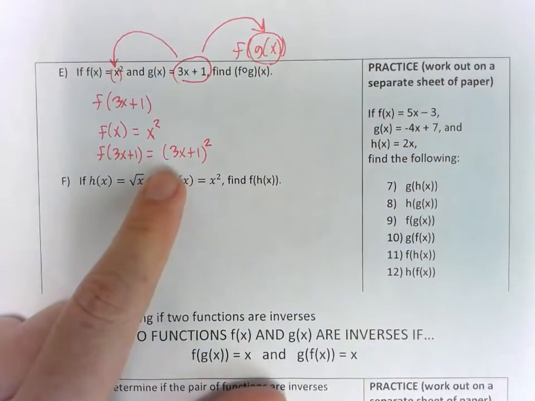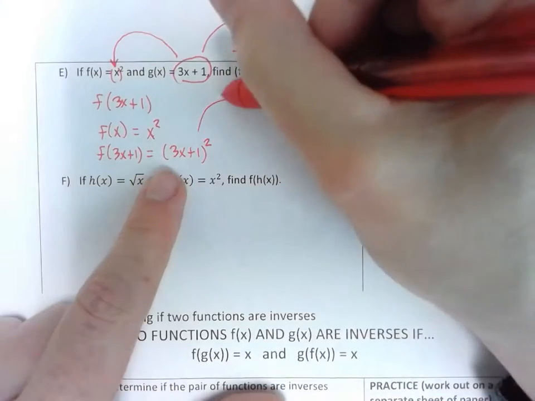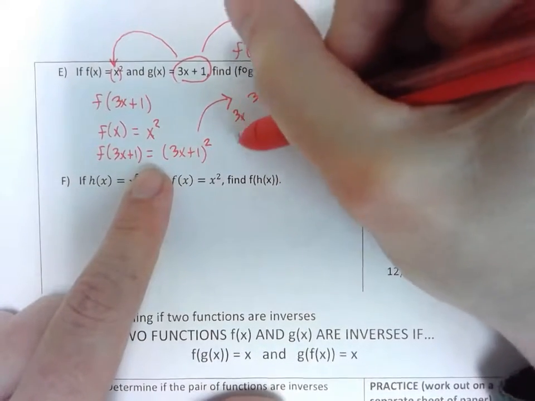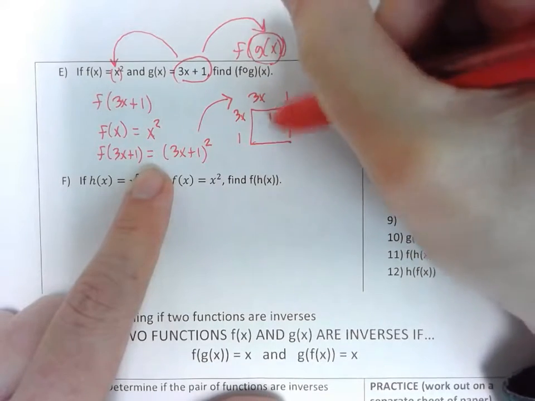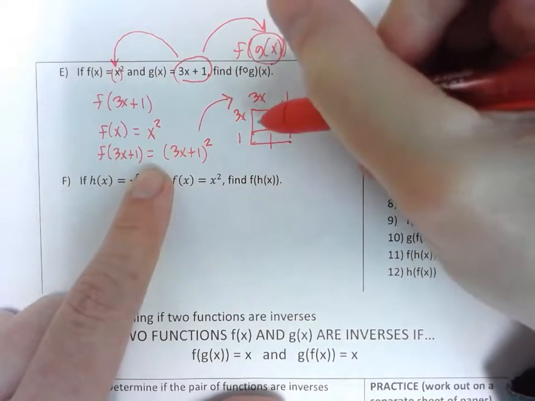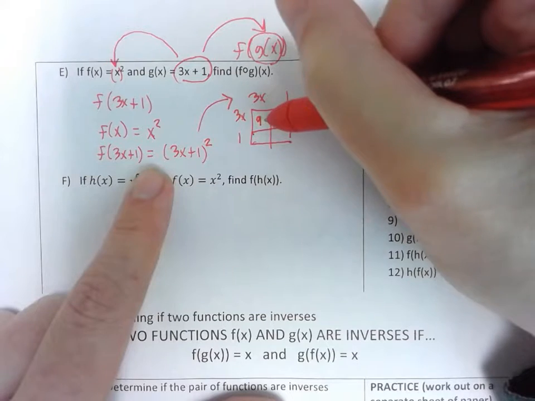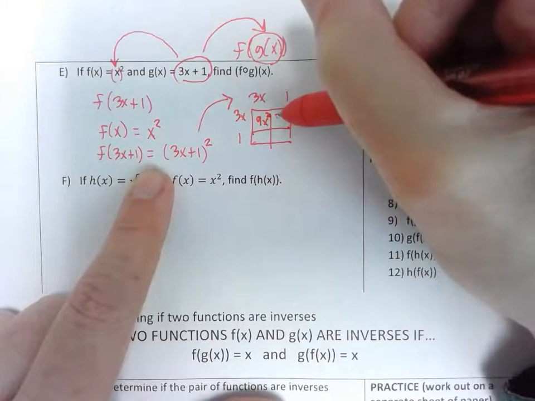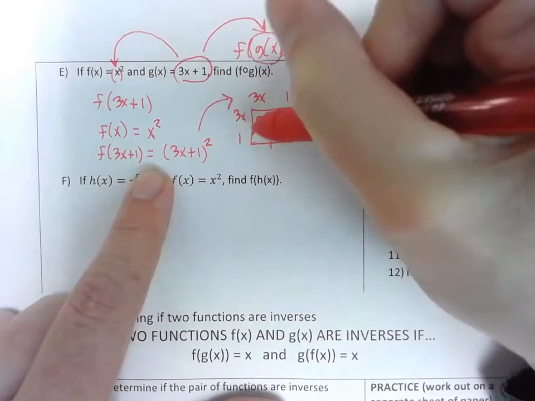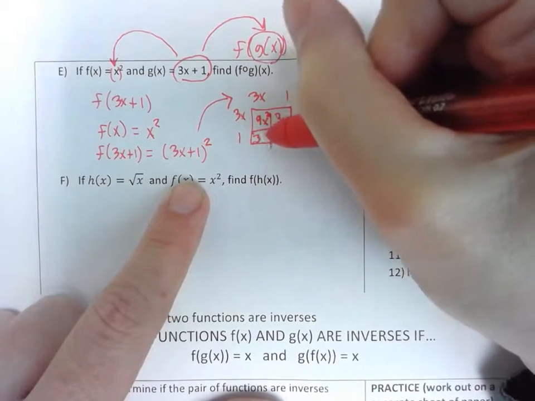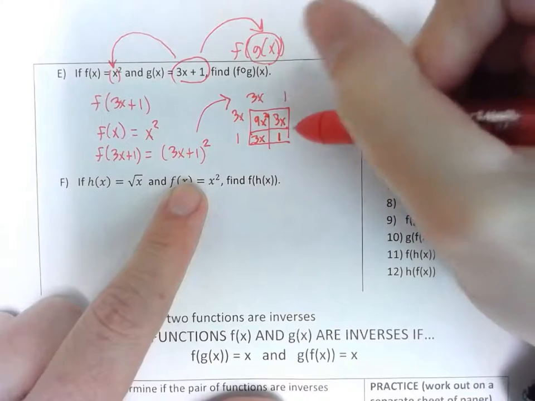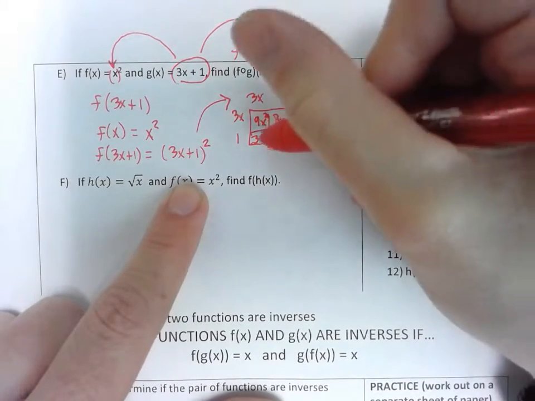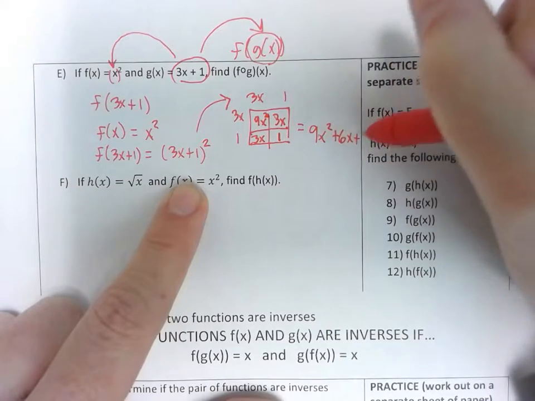In this case, for 3x plus 1 squared, you can do a little box method if you need to. 3 times 3 is 9. x times x is x squared. 3x times 1 is 3x. 3x times 1 is 3x. And 1 times 1 is 1. So that's actually going to simplify to 9x squared plus 6x plus 1.